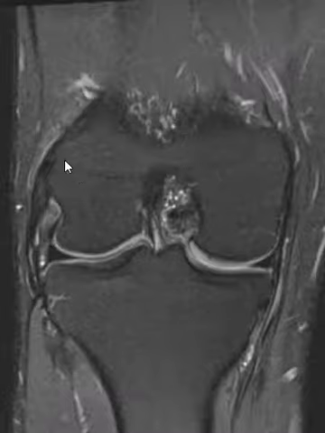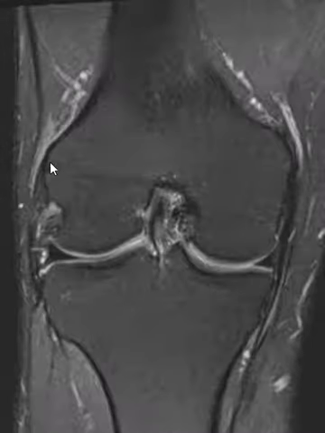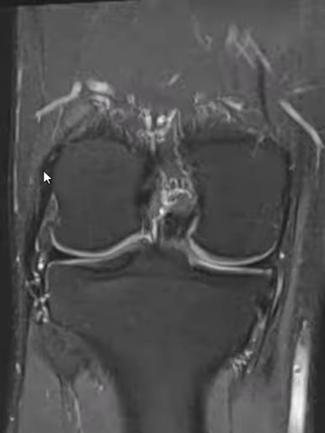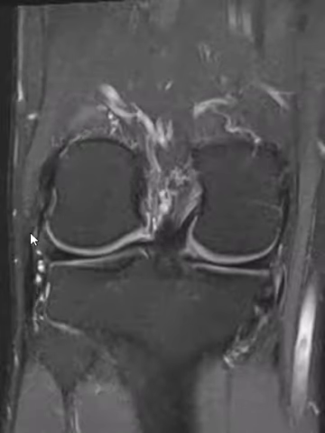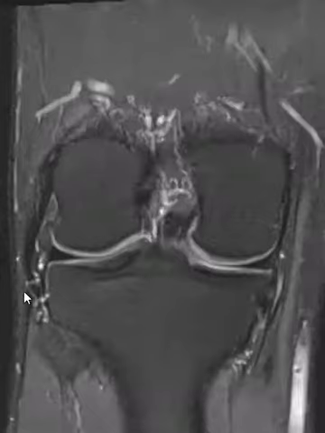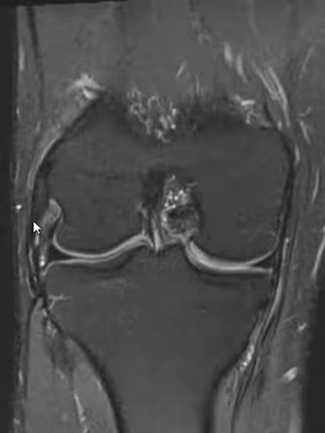So this is part of the lateral collateral ligament complex. This is called the fibular collateral ligament. It comes off the femur, and it comes down here, and it blends with the biceps to form the conjoined tendon. So here's the conjoined tendon going to the fibular head. This is the fibular collateral ligament.